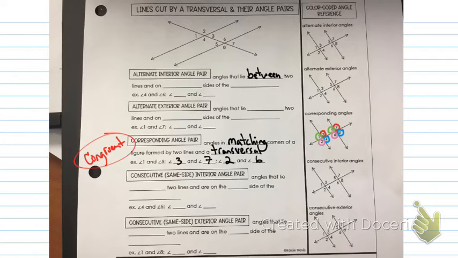2 lines. And if it's alternate, do you think it's on the same side of the transversal or opposite sides? Opposite. Yes, opposite sides of the transversal. And you can just use the words, like, don't memorize it, just use the words. Alternate interior, opposite sides of the transversal on the inside.